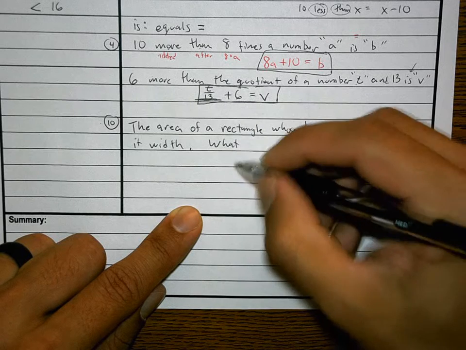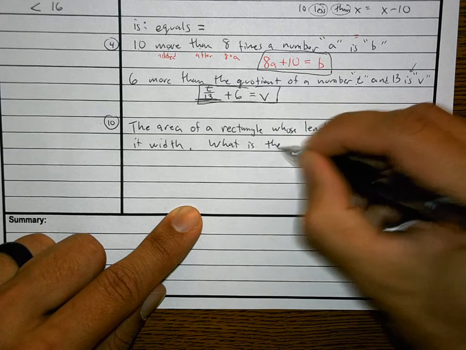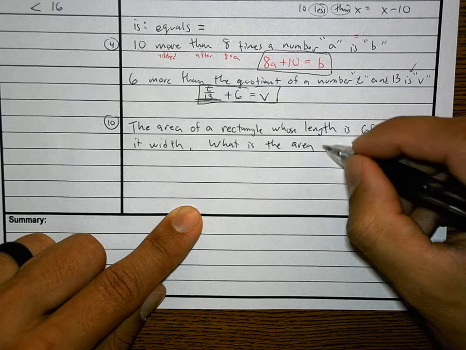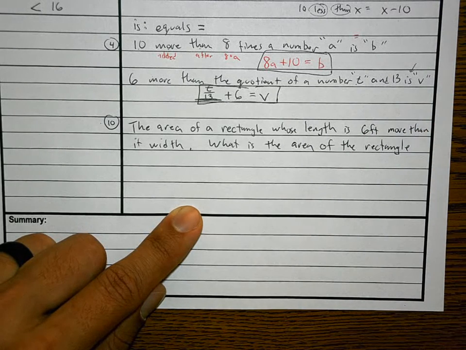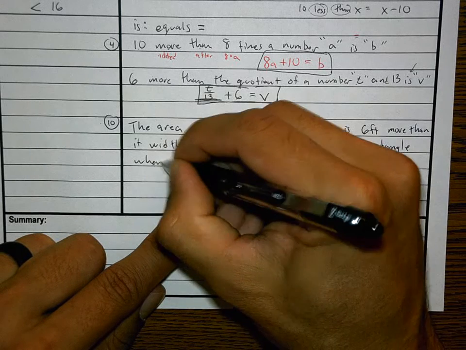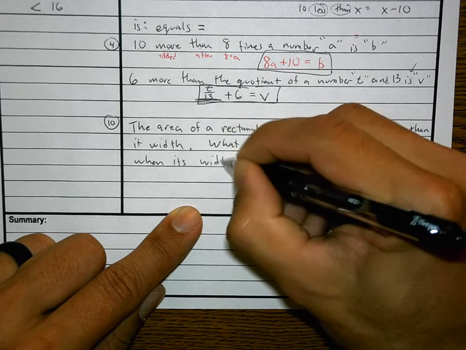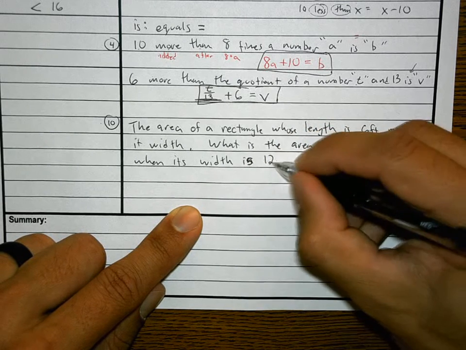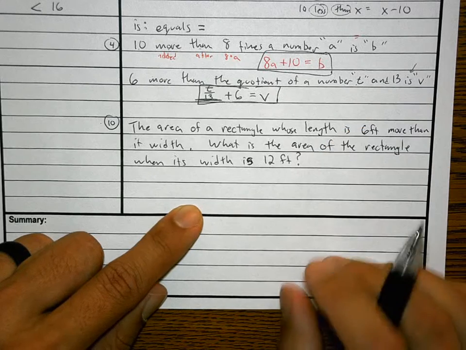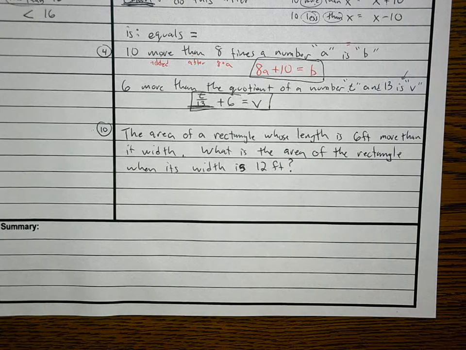What is the area of the rectangle when its width is 12 feet? The area of a rectangle whose length is 6 feet more than its width. What is the area of the rectangle when its width is 12 feet?